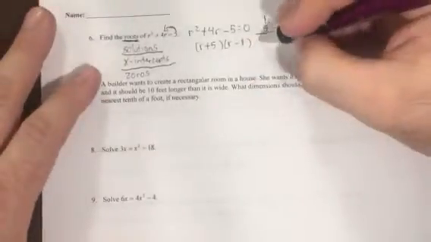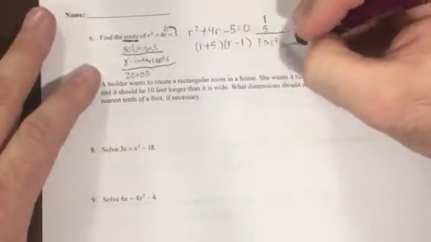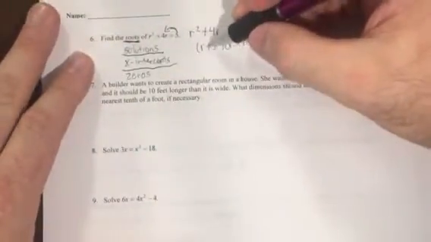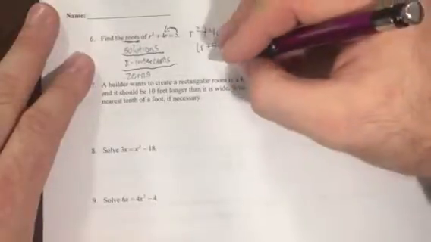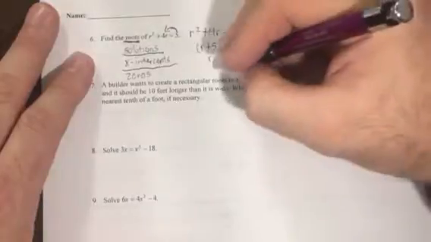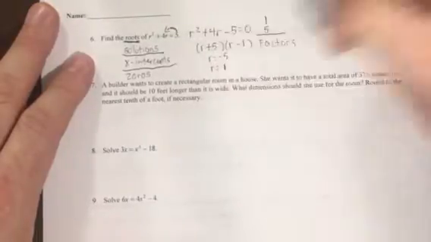Okay, now these are my factors. They ask for the roots. Factors, roots, solutions, opposite sides. So what are my factors? What are my solutions to this right here? R is equal to negative 5, and R is equal to 1.